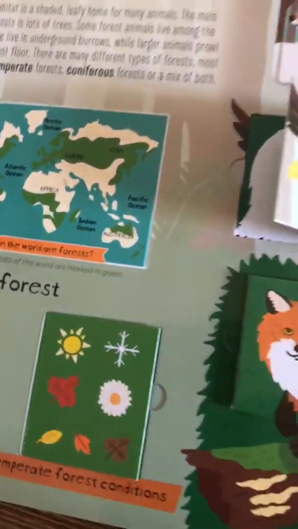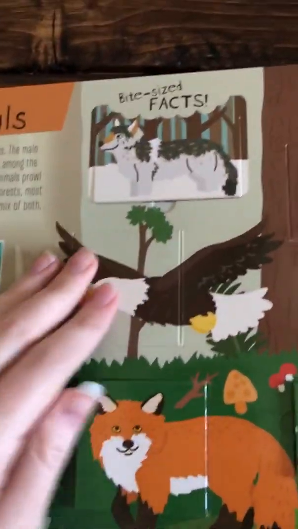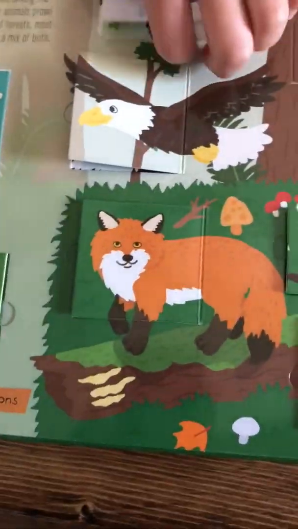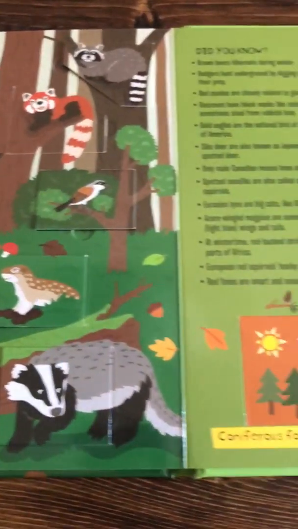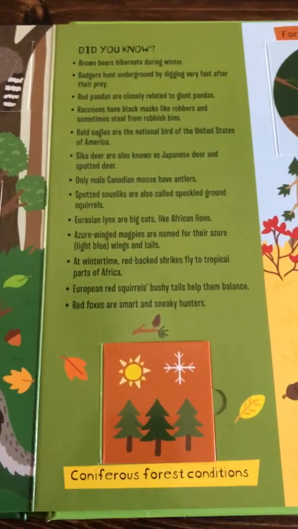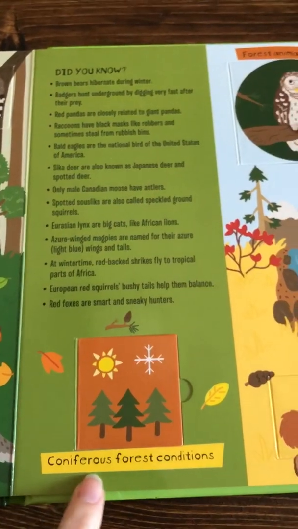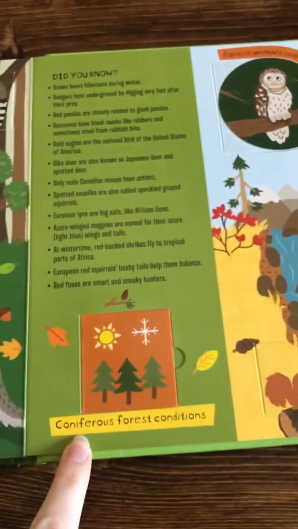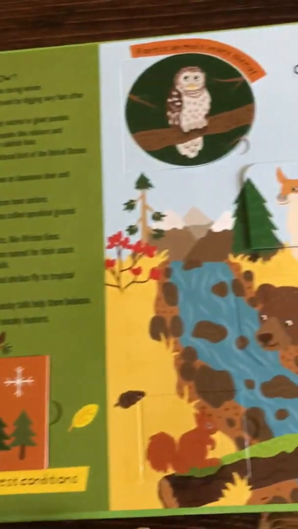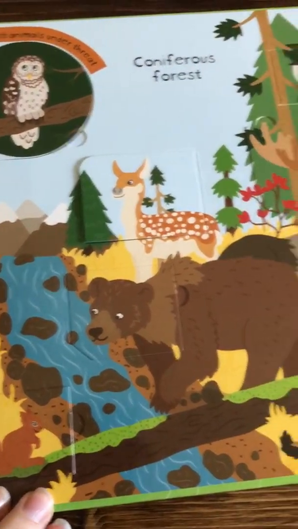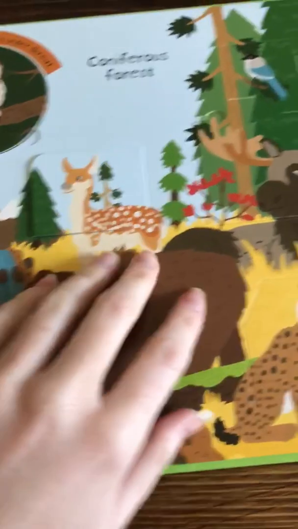Doesn't seem that way sometimes because of the buildings and the houses and everything. So these are some of the animals that live in the temperate forest. And then this, if you remember, there was the coniferous forest. They talked a little bit about how that's a little bit different than the temperate forest.